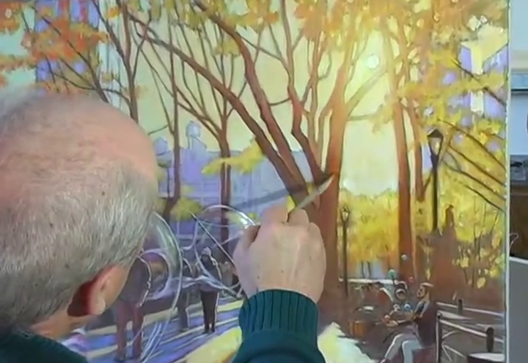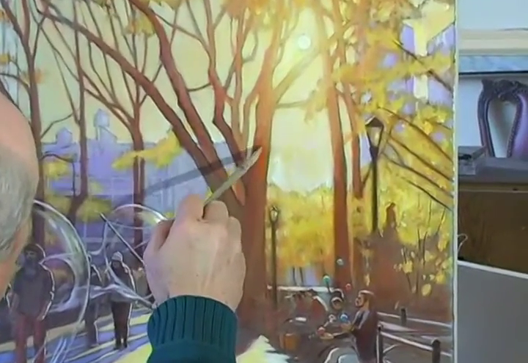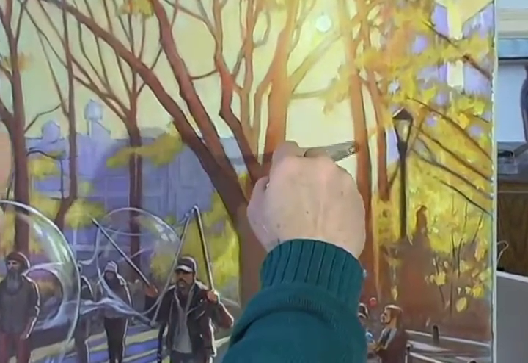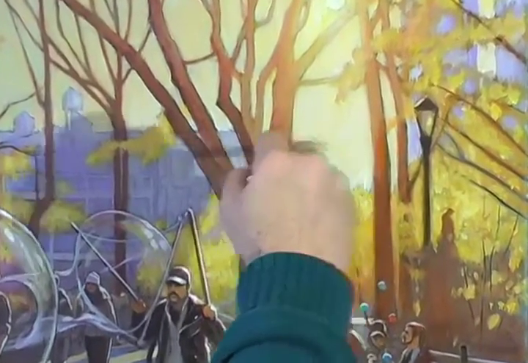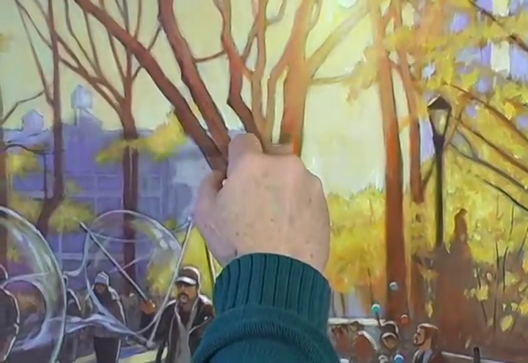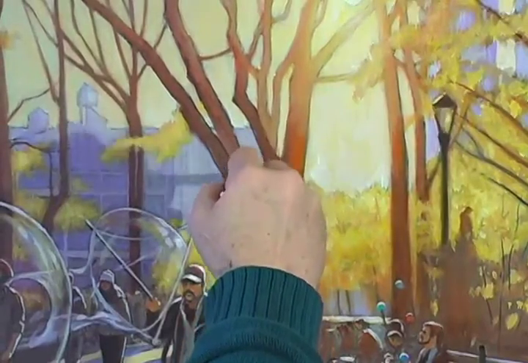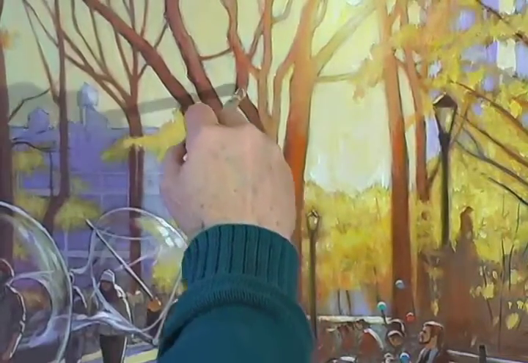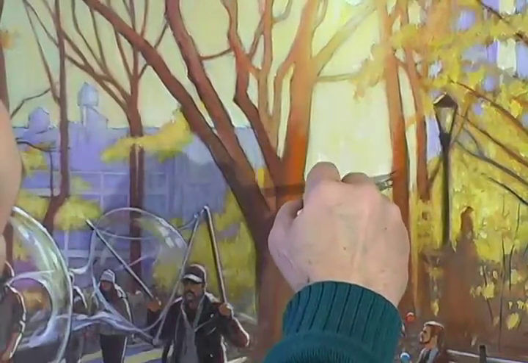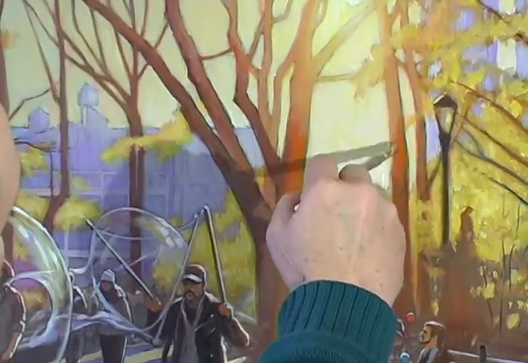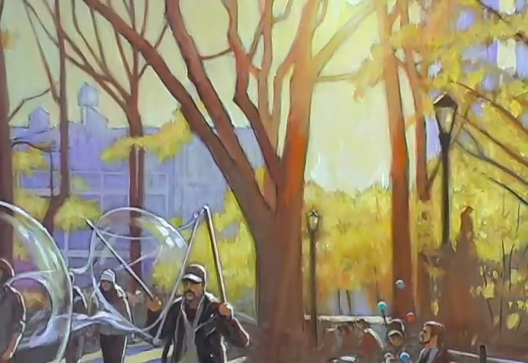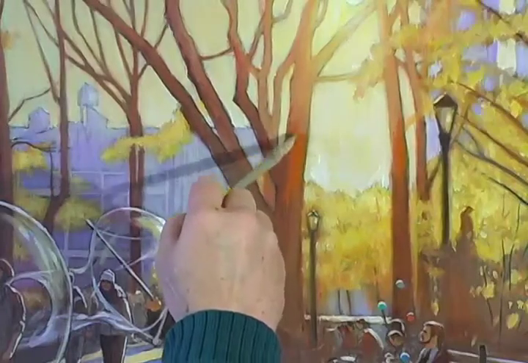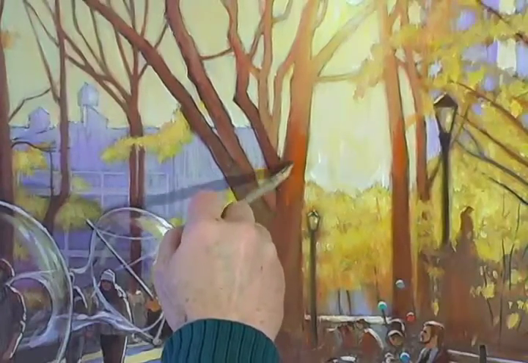Something slightly more red, a little more orangey of a kind of a color here. And as it goes down here, I have to pay attention to the value transition too.